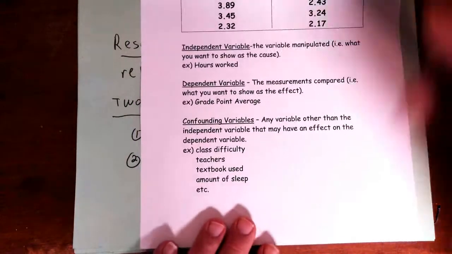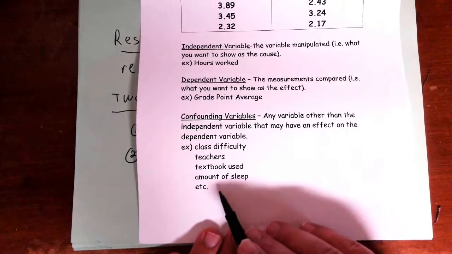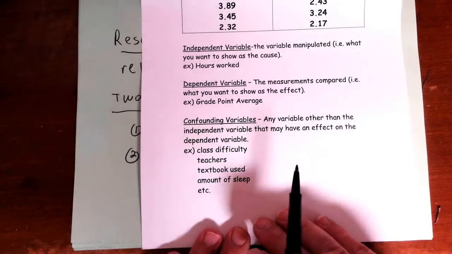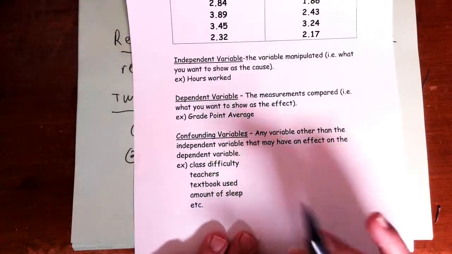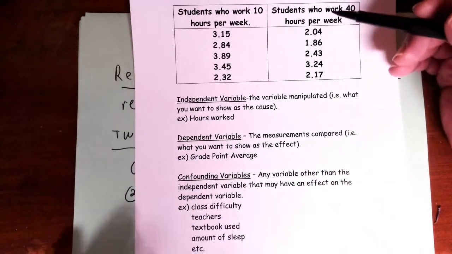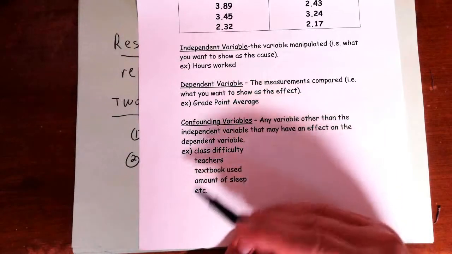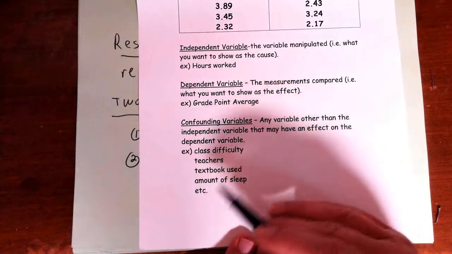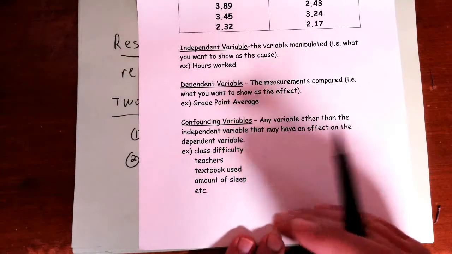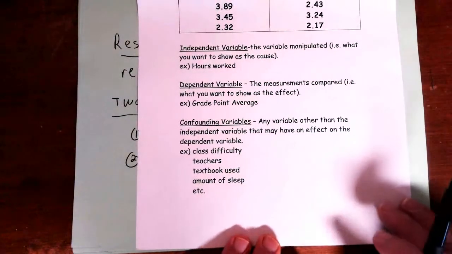Okay, so it could be the class difficulty, the teachers, textbook used, amount of sleep, whatever it is that might affect their grade point average other than the independent variable. Okay, and what you try to do is you try to keep these to a minimum. You try to control these so that they don't, in a sense, confound your experiment. That's why they're called confounding variables.